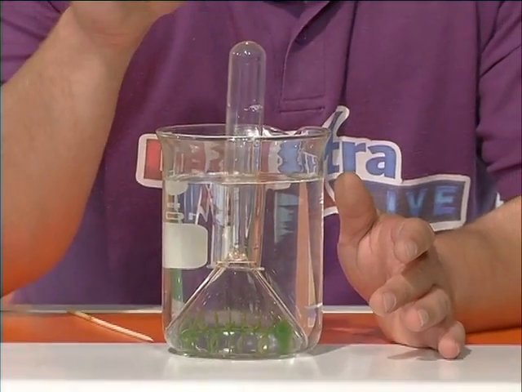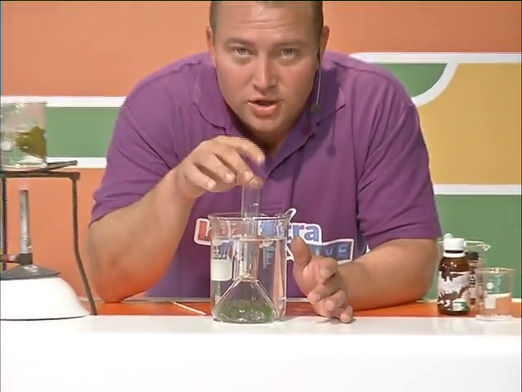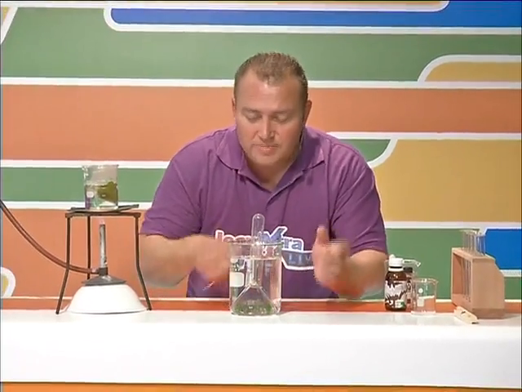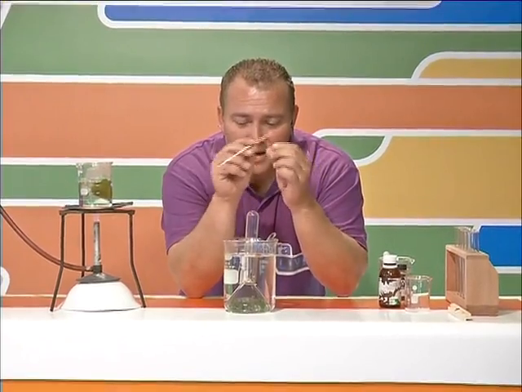Okay, now it's very, very important to understand. To test for oxygen, we use a glowing splint. In other words, I'm going to light this. It's going to go nice and red, and once it's red, I'm going to put it inside here, and it should glow a lot more, right?